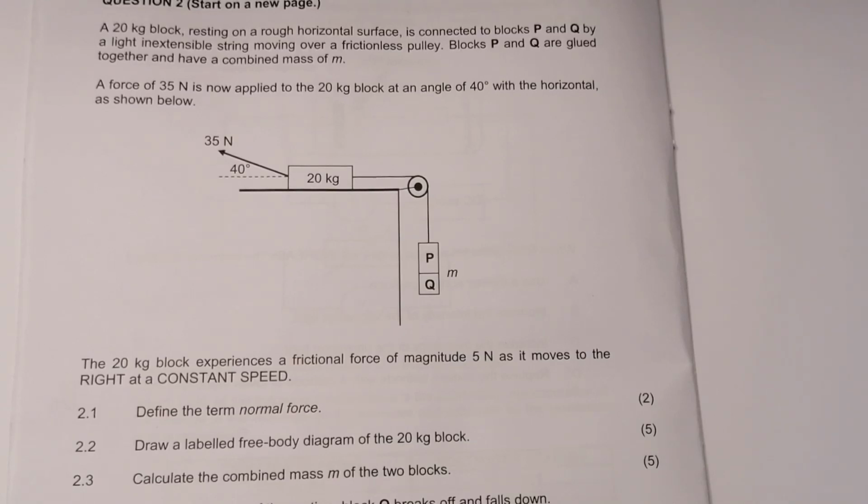Remember, we said the normal force is a force, or the component of a force, which the surface exerts on an object with which it is in contact, and which is perpendicular to the surface. That's a formal definition. So that's our normal force value.